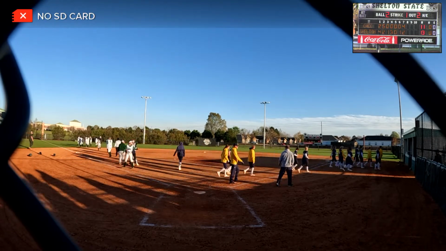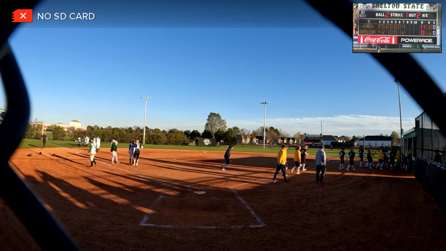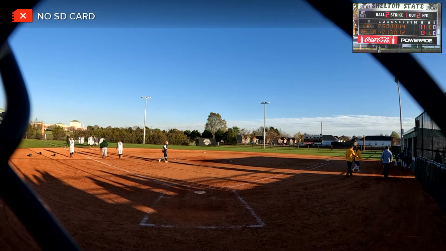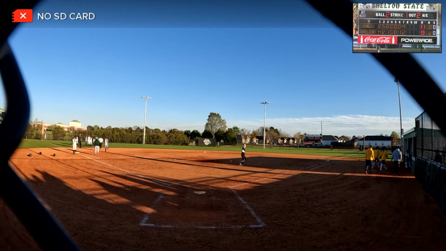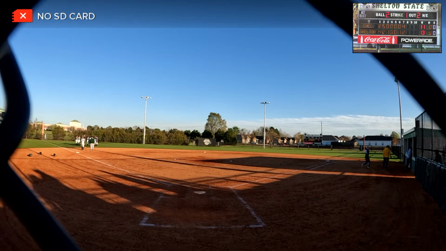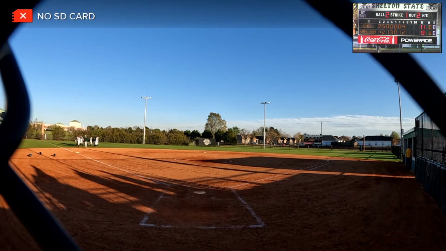Just amazing. Man, did we have some action for you today. Shelton State drops game 1 to Central Alabama 13-8. And they win game 2 over Central Alabama 13-11. There was only 1 of the 7 innings for Shelton State in game 2 where they put a 0 on the board.